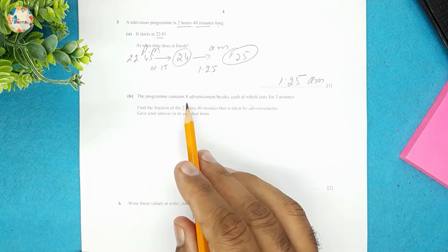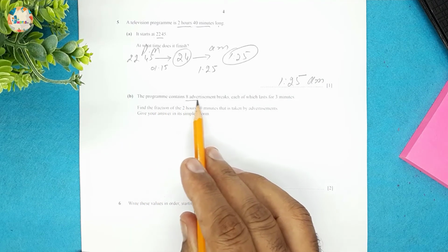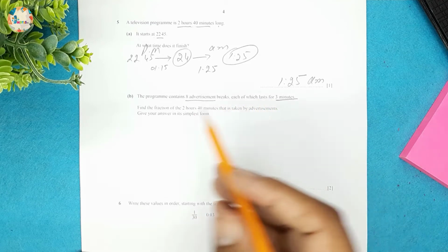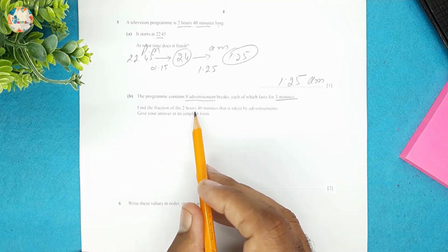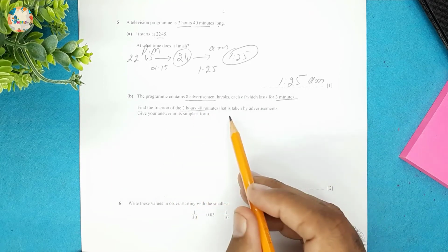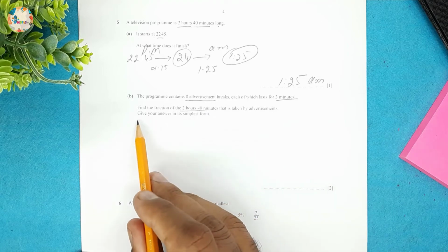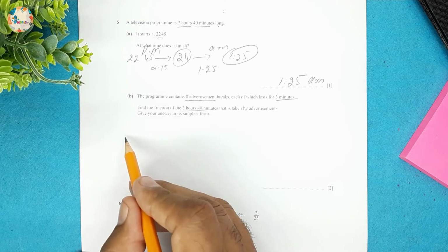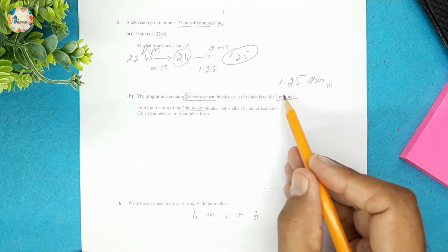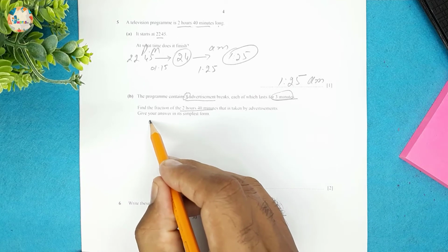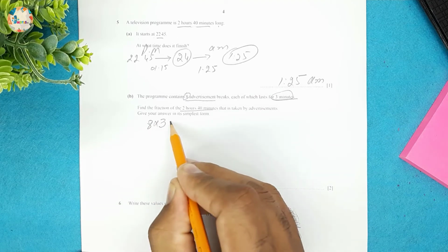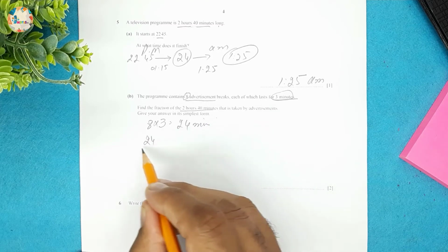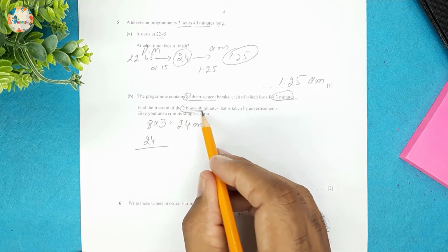Then the program contained 8 advertisement breaks, each of which lasts 3 minutes. Find the fraction of the 2 hours 40 minutes that is taken by advertisements and give your answer in its simplest form. So there are 8 ads of 3 minutes, so 8 multiplied by 3 will be equal to 24 minutes, and 24 minutes will be divided by 2 hours and 40 minutes.